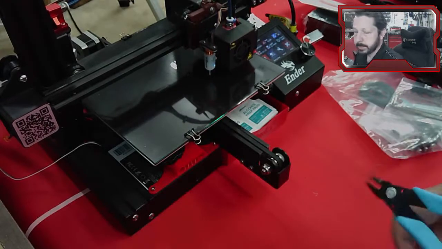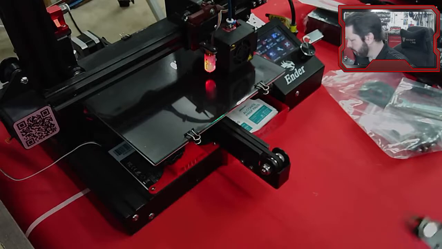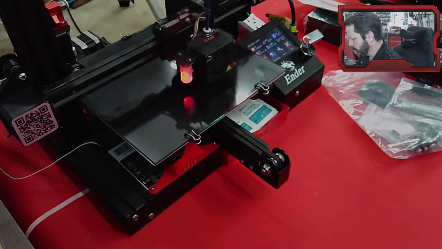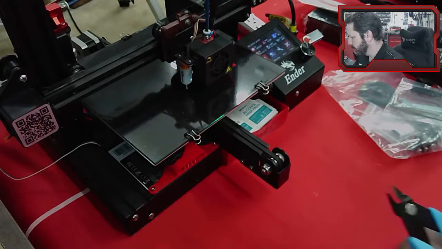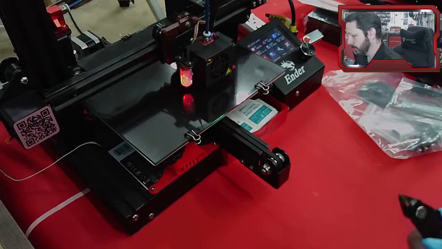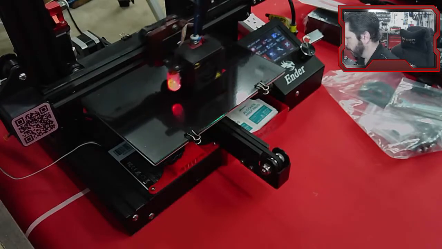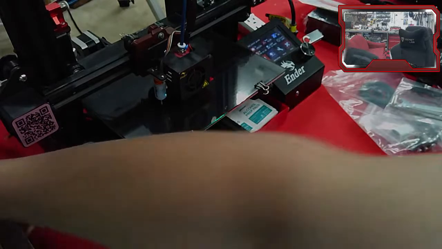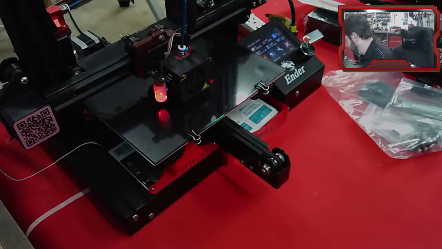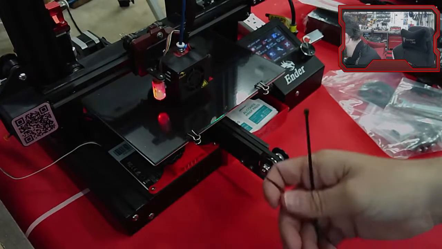You find that you have to cut filament a lot, or maybe you have to cut a piece of support off of your print. And it doesn't have to be anything fancy. These are definitely not fancy, but they will do what we need them to do. Let's get our stuff organized here.